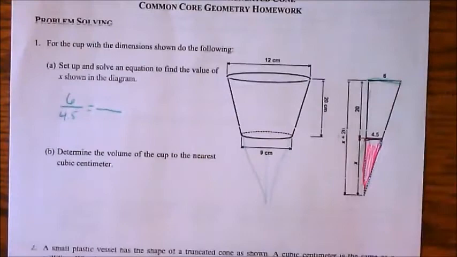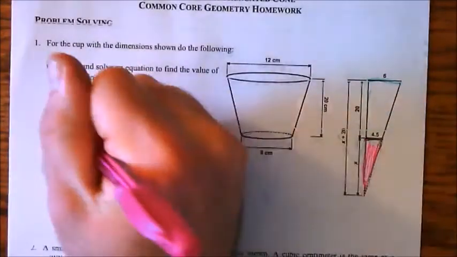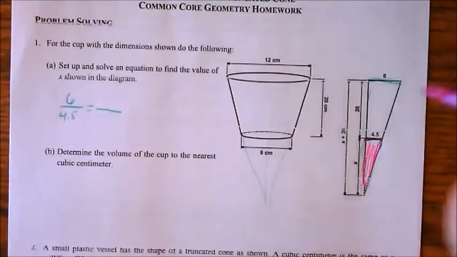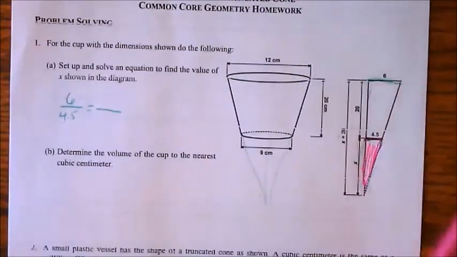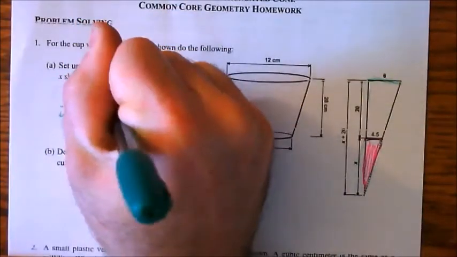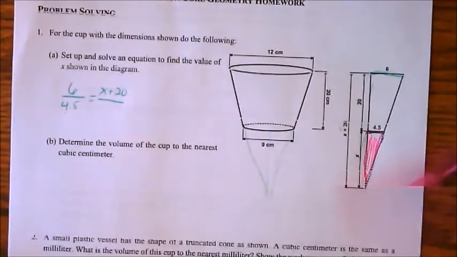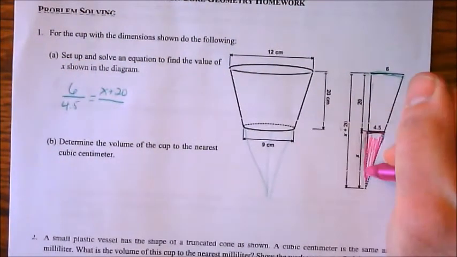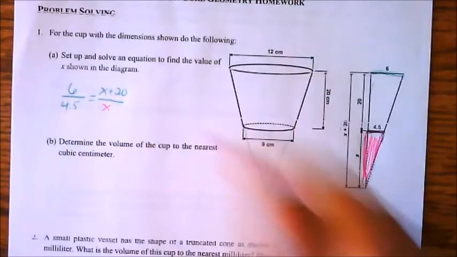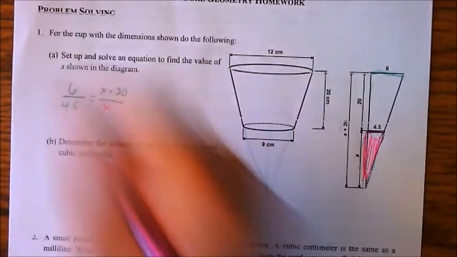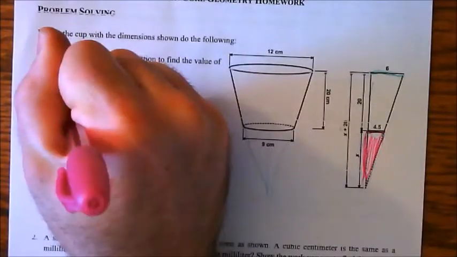Alright, so that's the small one. 6 to 4.5. So then the longest side of this triangle is x plus 20, and then the shorter side, so the corresponding side of the pink triangle, is x.